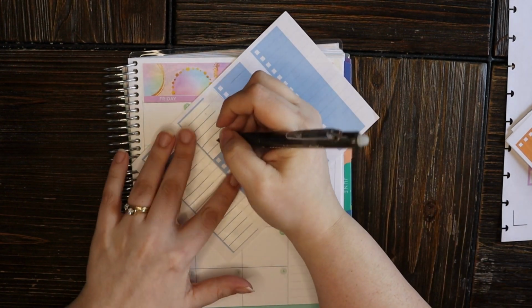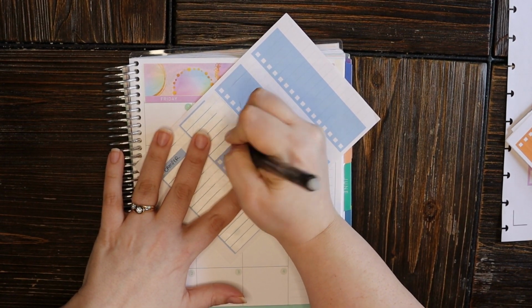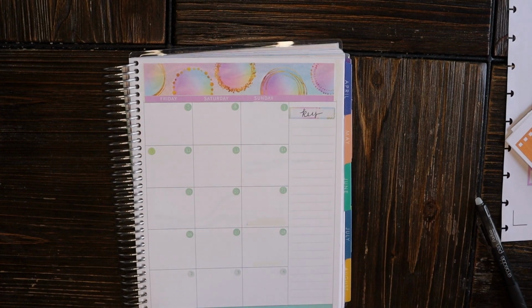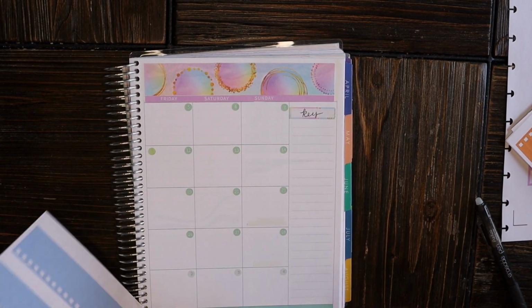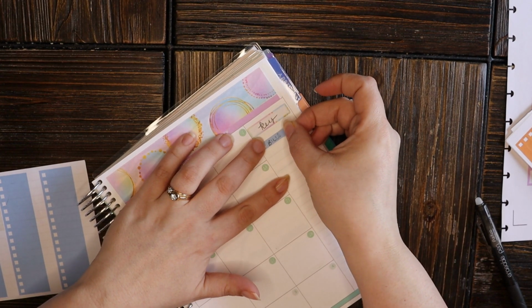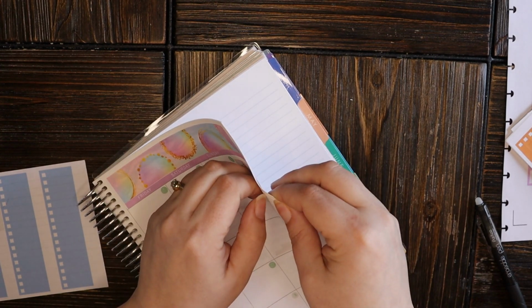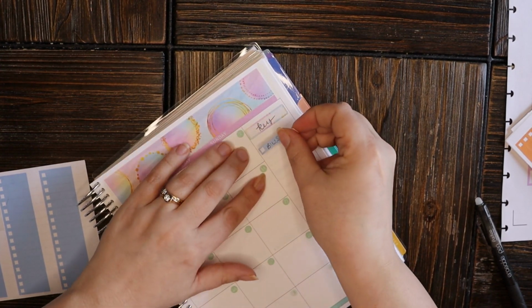and we're gonna write in that blue is for bills. And I'm just gonna stick that down here on the side so that I can reference really quickly and see that my bills are in blue. Oops. Let's straighten that out a little bit. It's a little crooked.